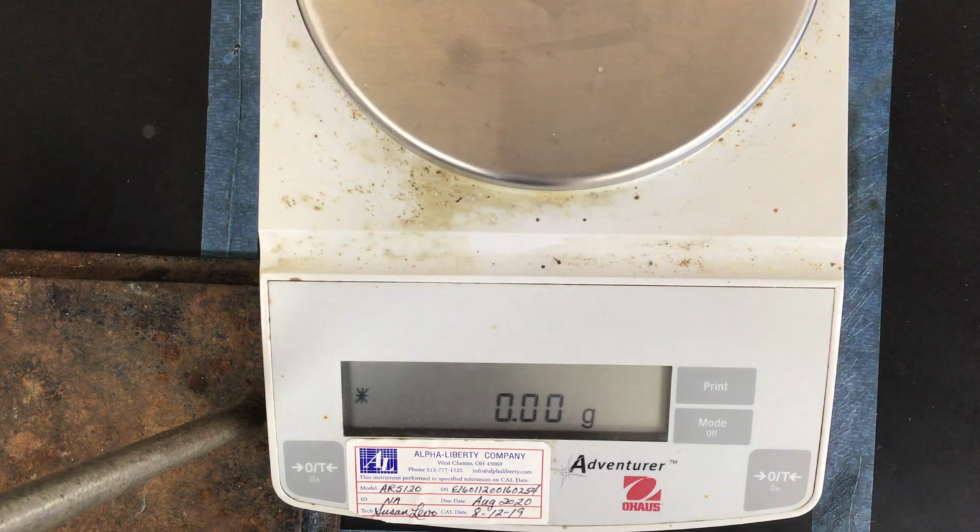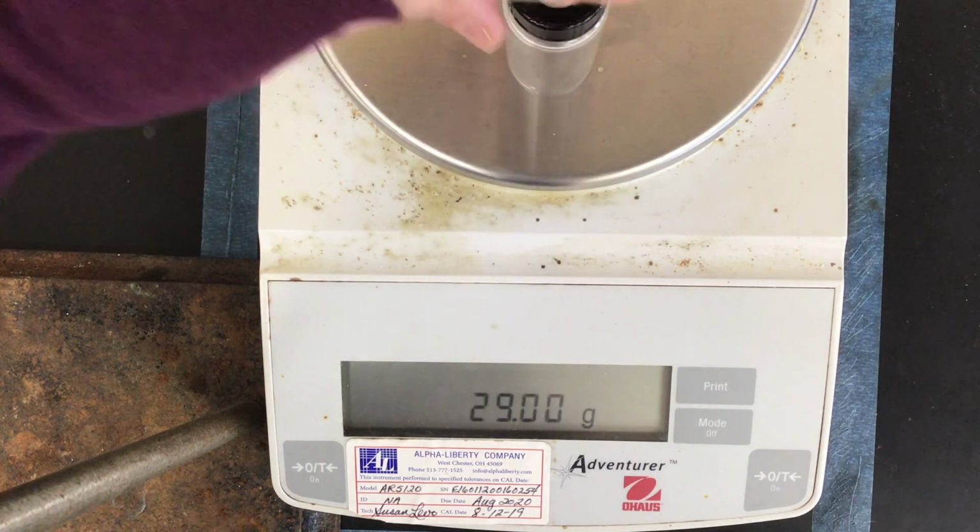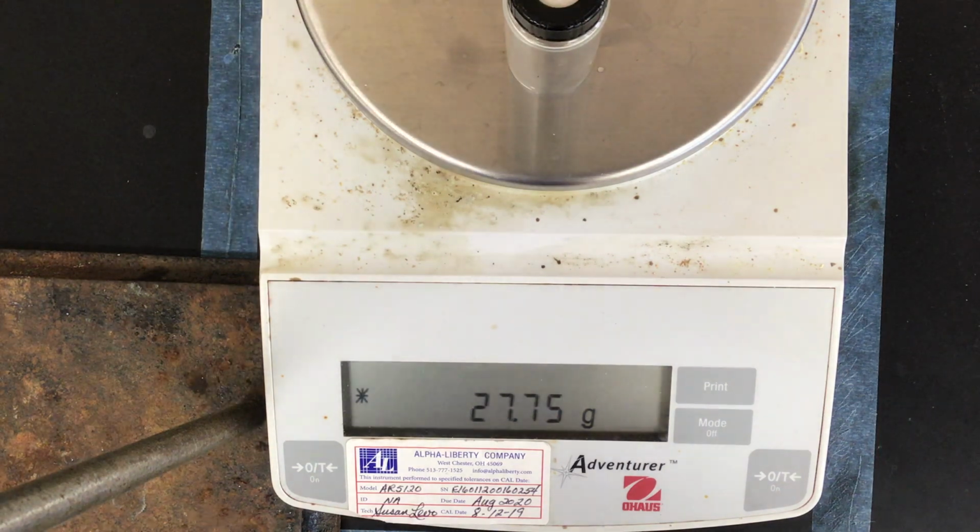The first thing I'm going to do is pop this empty vial on the balance so you can get the mass of an empty vial. You'll need that for all of your calculations because a vial like that will be part of the mass recording for each of the other samples. So it looks like it's 27.75 grams. So you can record that as the mass of an empty vial.